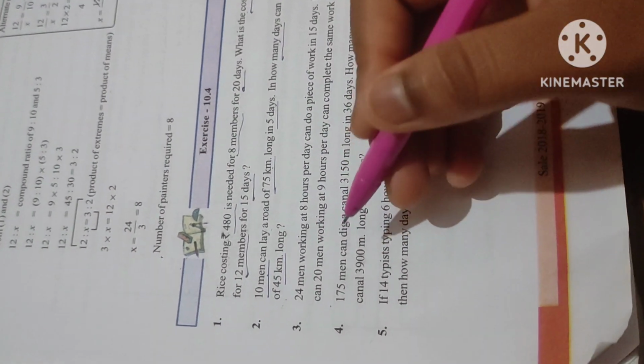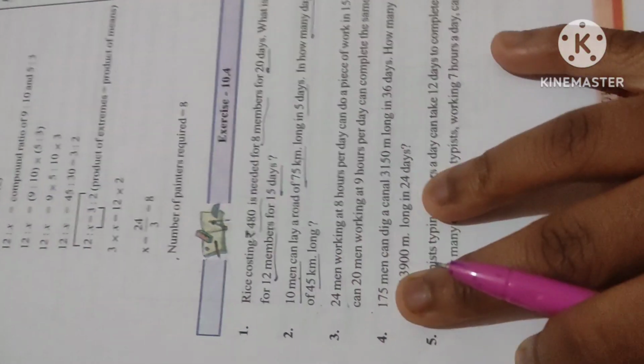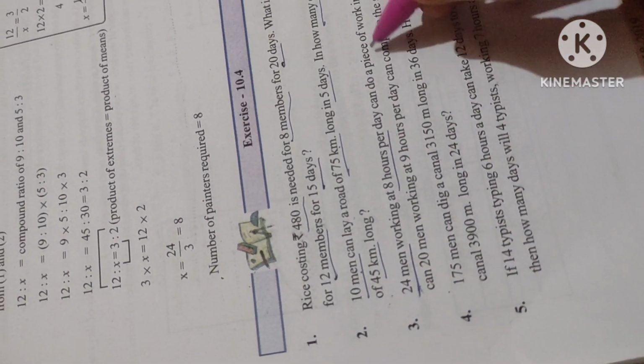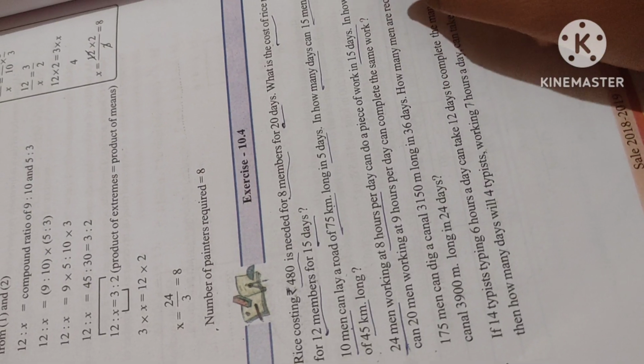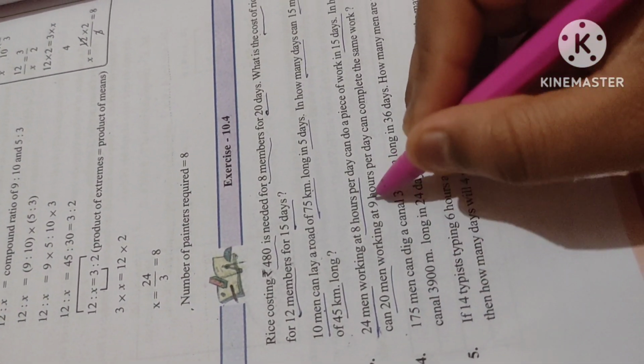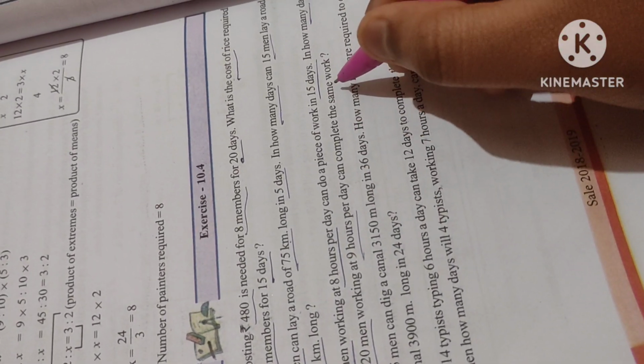Let's see the third problem. 24 men working at 8 hours per day can do a piece of work in 15 days. In how many days can 20 men working at 9 hours per day complete the same work?